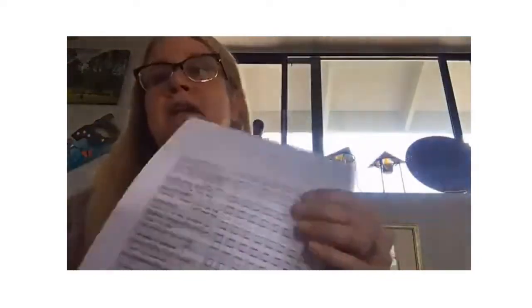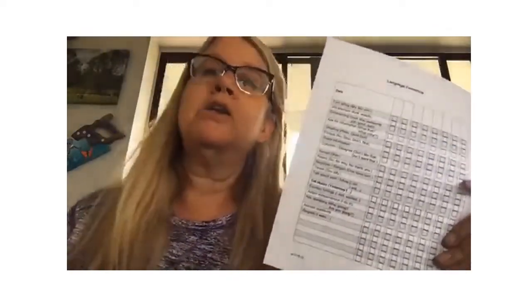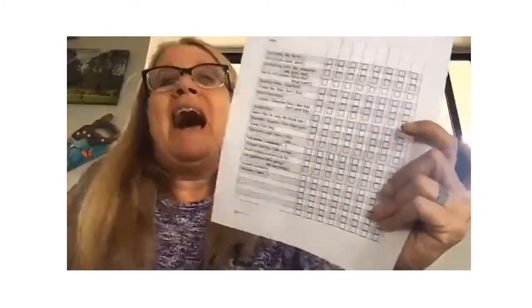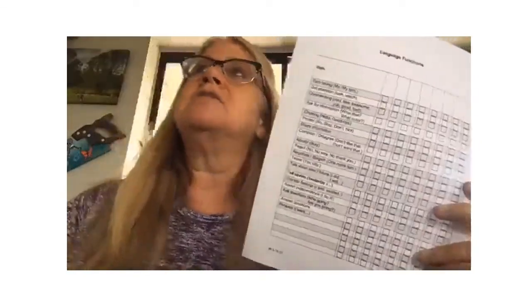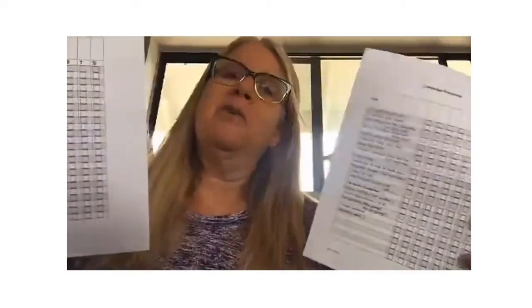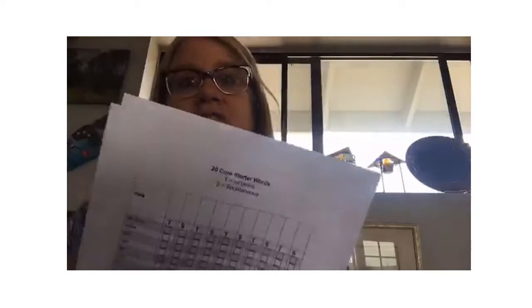The other data sheet that you can download with the Core Word Starter Set is language functions. We talk about utilizing the vocabulary and using those words, but we also want to make sure that we talk about how we're using those words. So maybe we're doing some turn taking, my turn, or getting attention, commenting, asking for information, doing a greeting, protesting, sharing information. This is a whole sheet of the language functions as well as your core words that you need to begin with. If you use these in conjunction together, your student is going to be a really, really good communicator, okay?